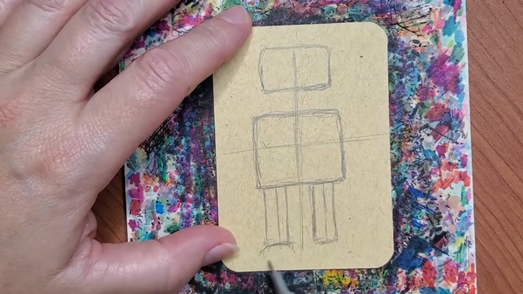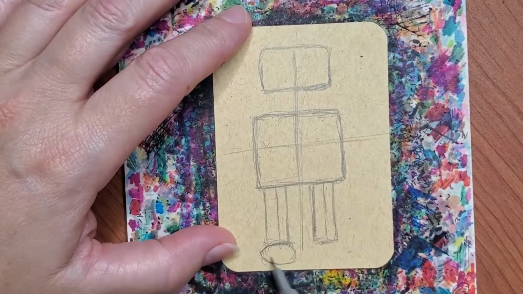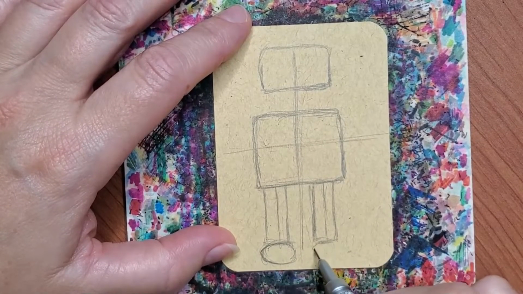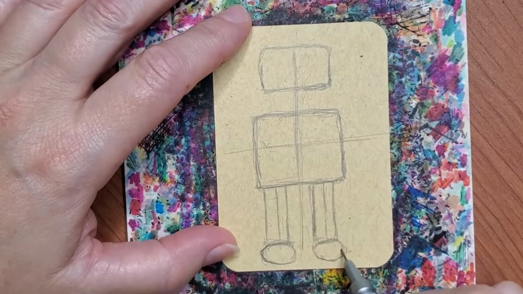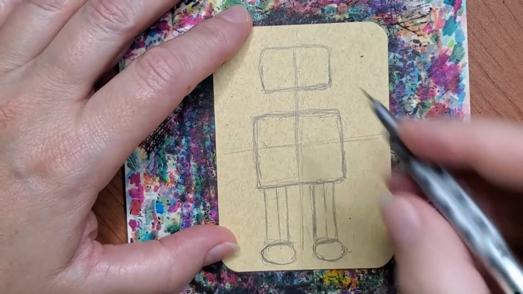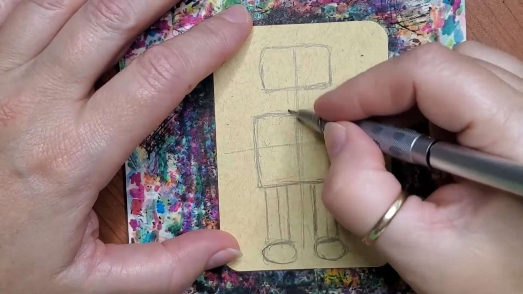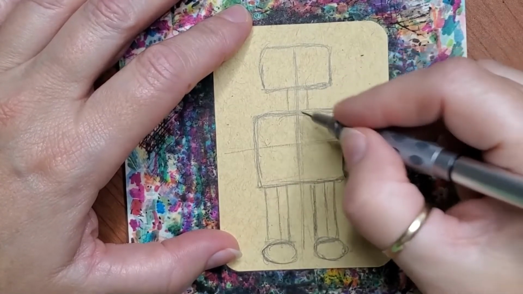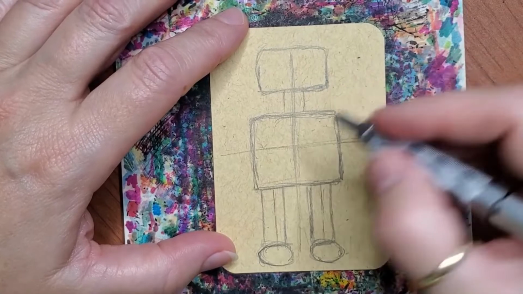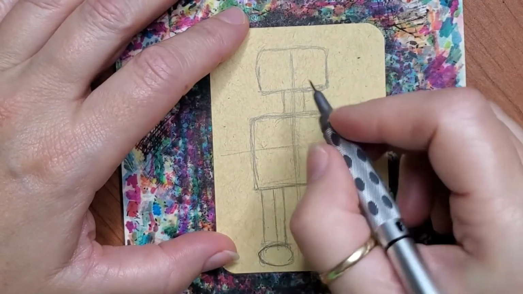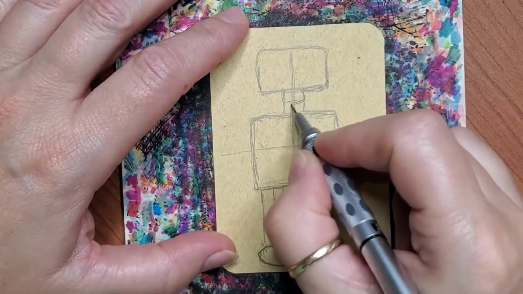I can do circle shapes for the feet. And then for the neck, again, I'm going to use this line of symmetry to get it fairly close to even.